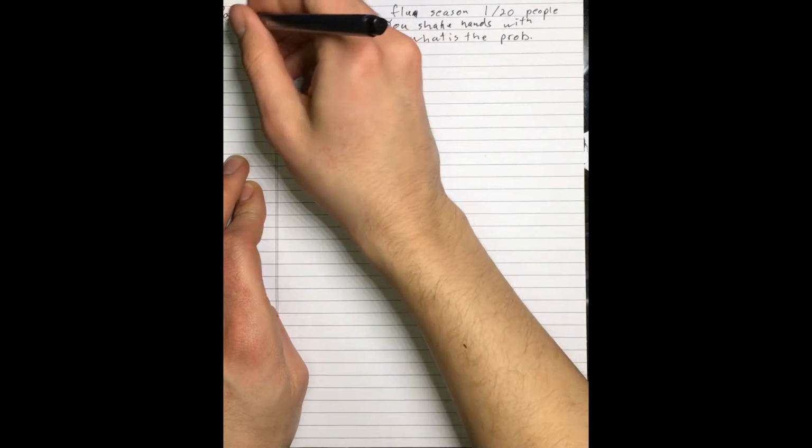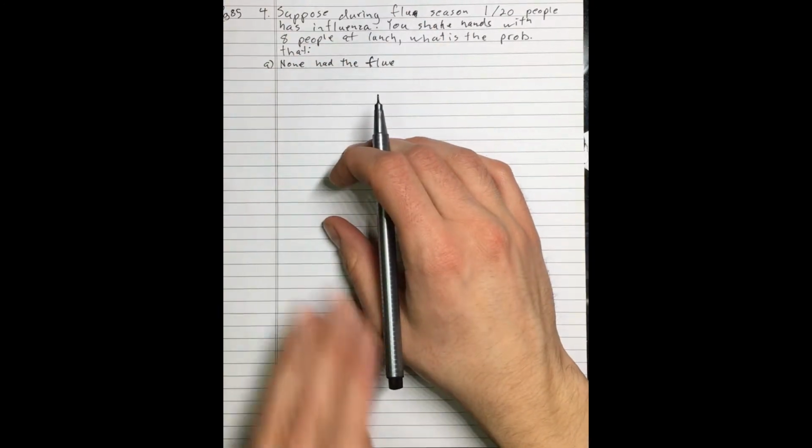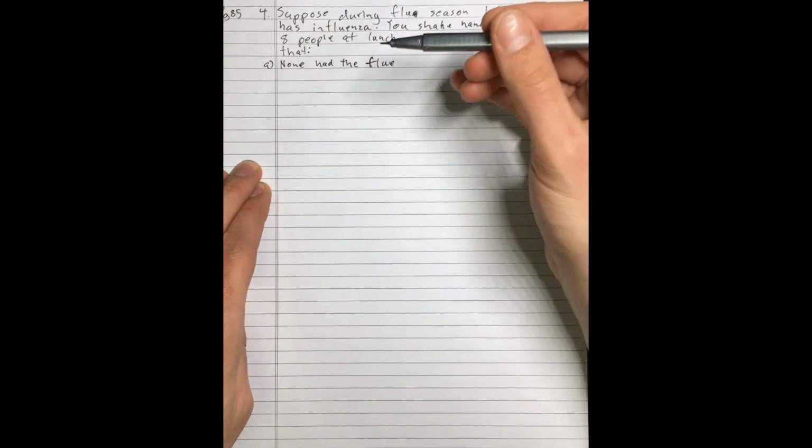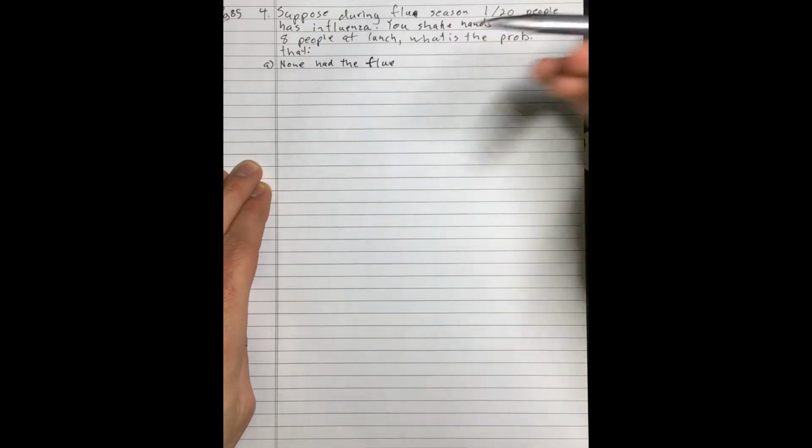Specifically, I'm going to be doing question 4 from review exercise 2.3, working with binomial distributions on page 85, right here. So the idea is we're always trying to look at these questions and say, is this a binomial experiment? That's the first thing we need to check.